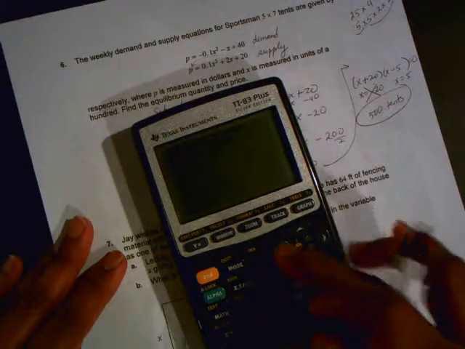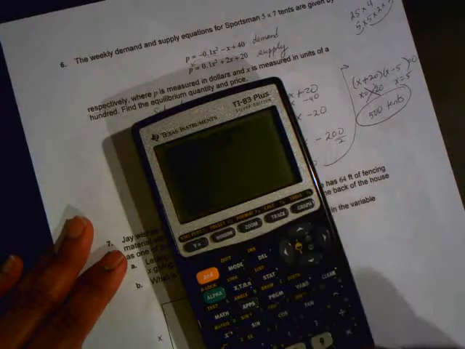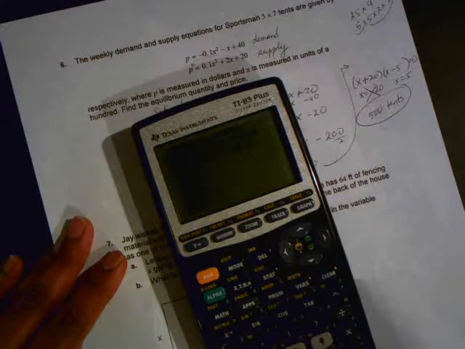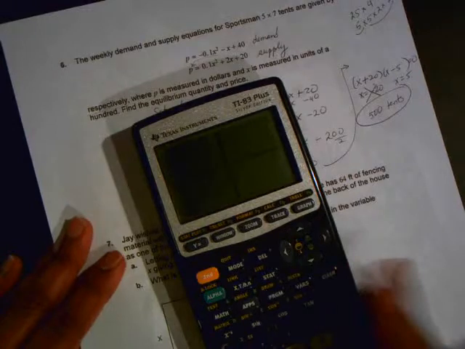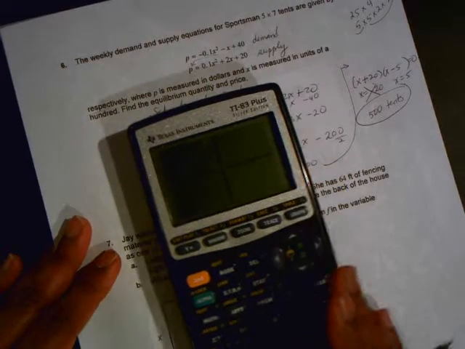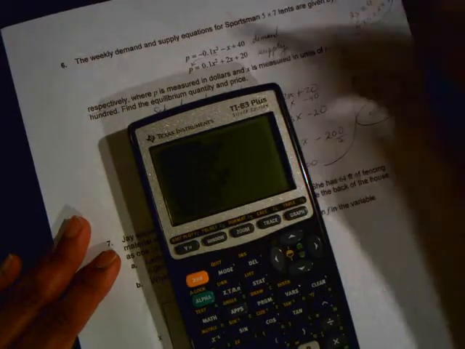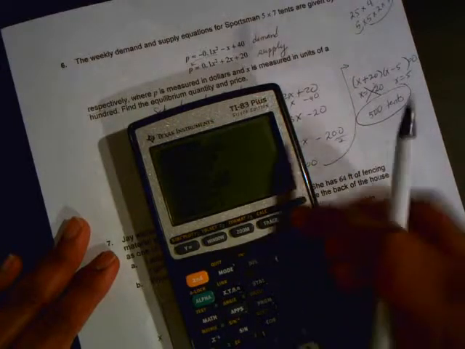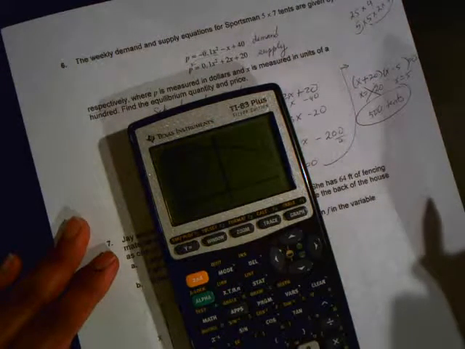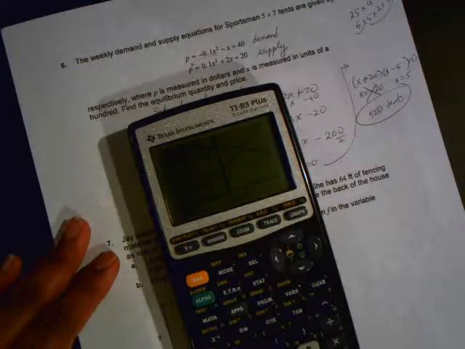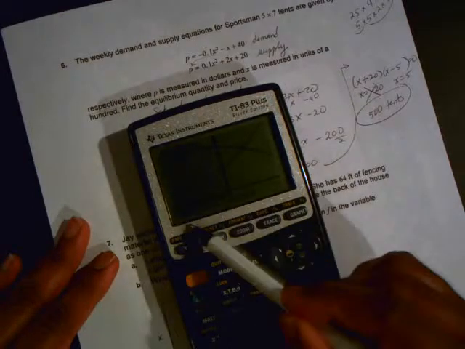Oops, it's a typo there. Negative 0.1x squared minus x plus 40 for y1, 0.1x squared plus 2x plus 20 for y2. I'm going to try a standard window. Zoom 6 is what I pushed, and I don't see anything on this window, and that's because these values were big. So for the y, I'm going to try going up to 50 and see if something shows up. There's demand, there's supply. Use the calc, option 5, push enter 3 times, and there it is.